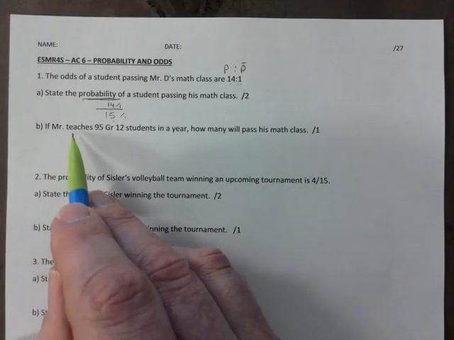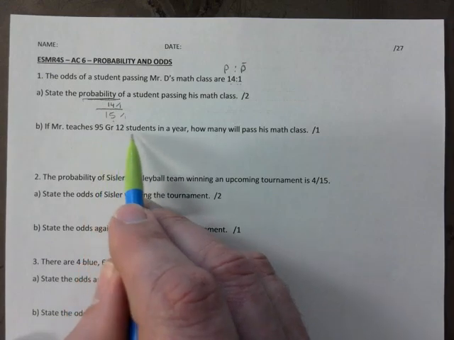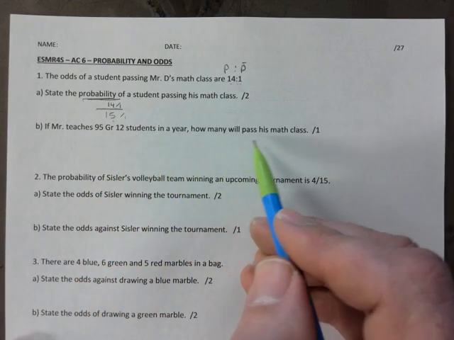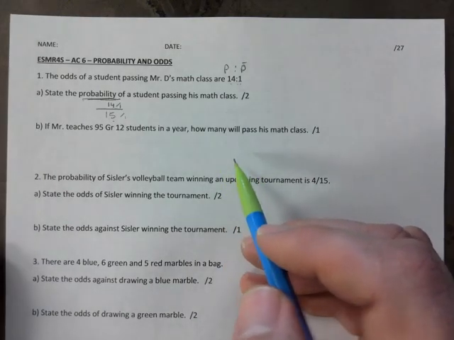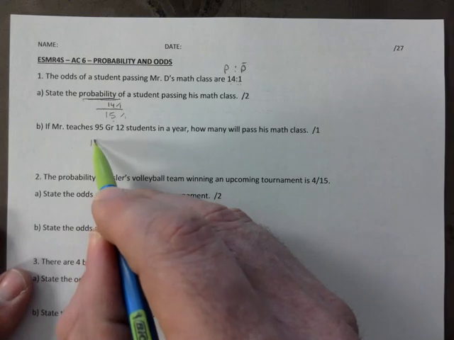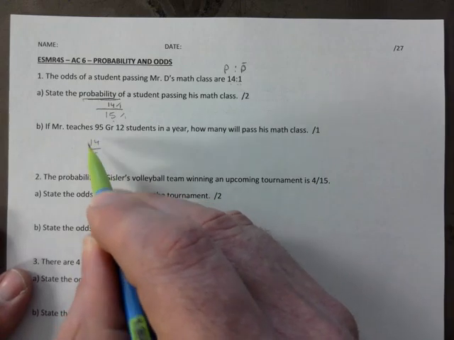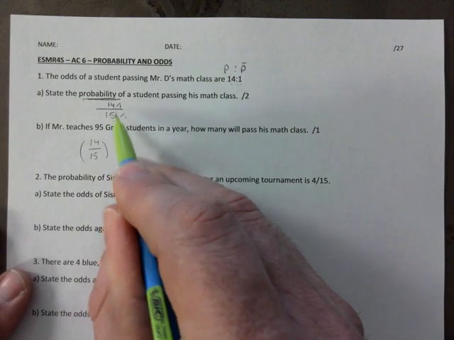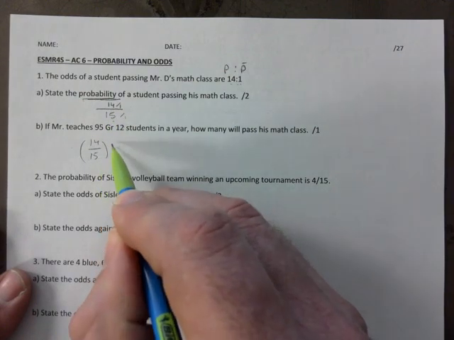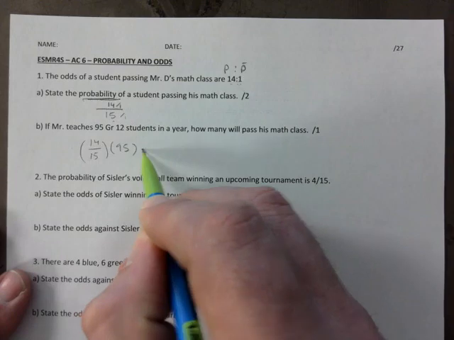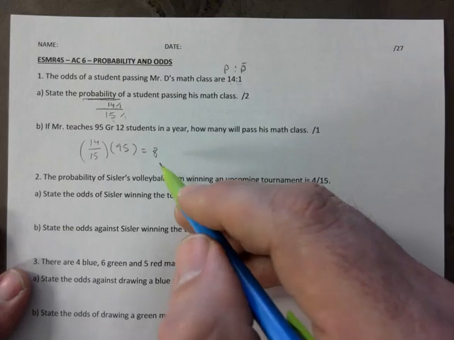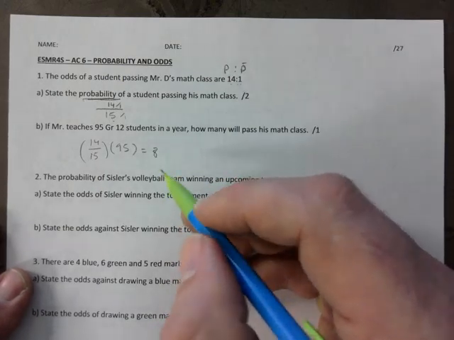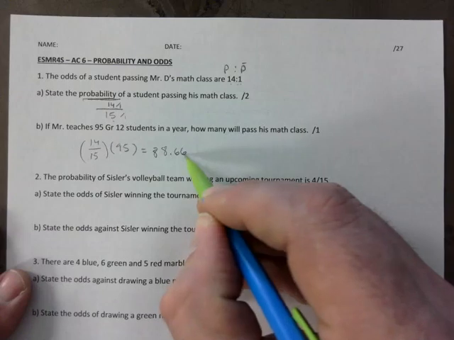If Mr. D teaches 95 grade 11 students in a year, how many, technically this should say how many are expected to pass, right? We don't know for sure, but the idea is to use whatever you got up here. So even if this is wrong, if that's what you're using here, we're going to multiply that by 95, and we get 88.66, and that keeps going.